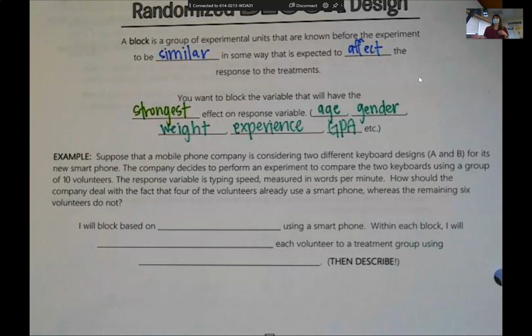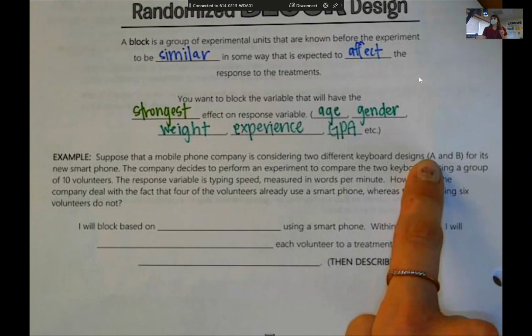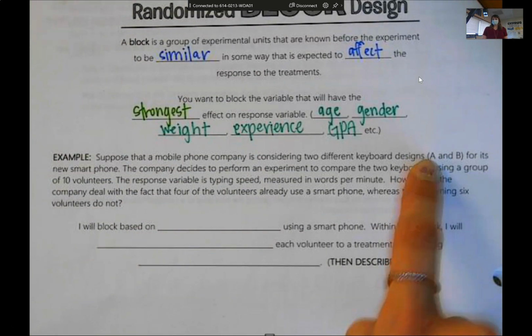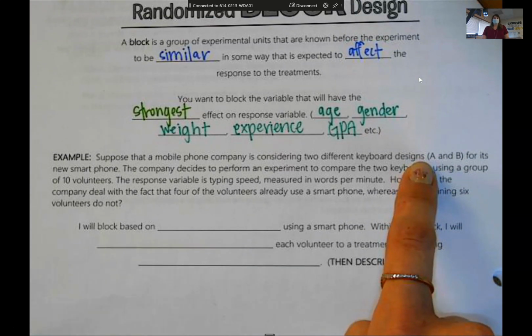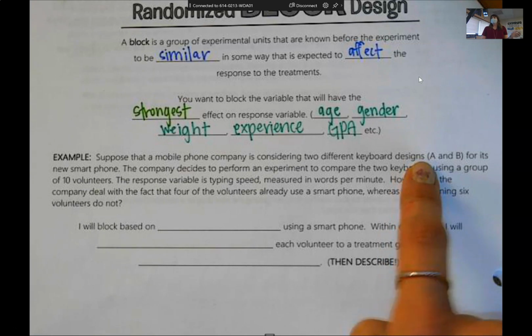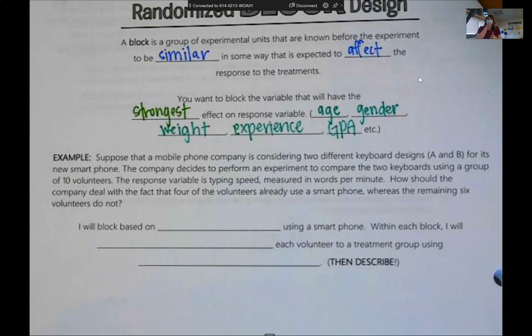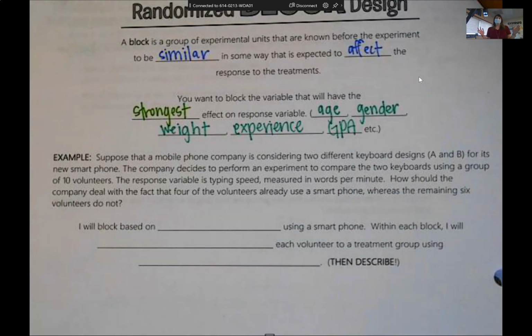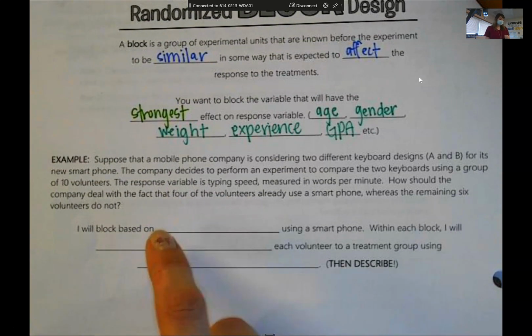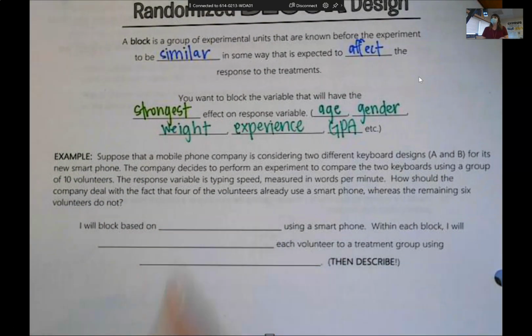So if you put all of the people that know how to use the smartphone in group A, and group A types faster, you won't know if it's because this keyboard's better or if it's because you put all the people that knew how to use the phone in that group. So you have to make sure that you have the same amount in each design or in each treatment. So we're going to block based off of experience.